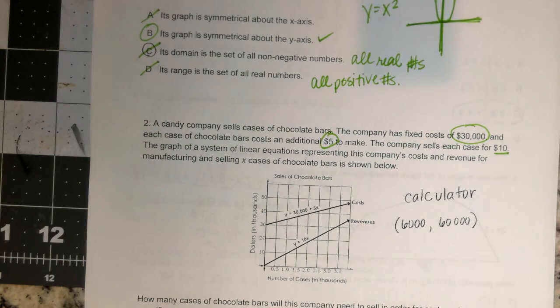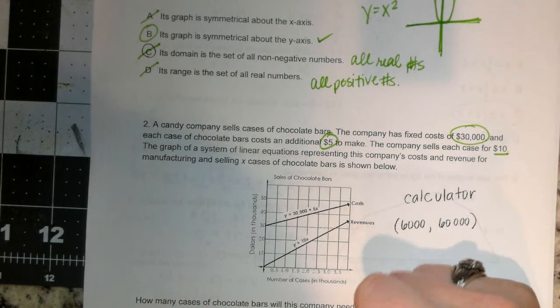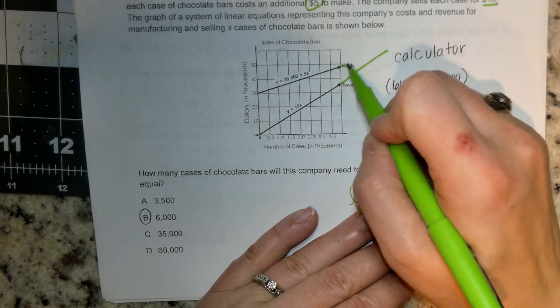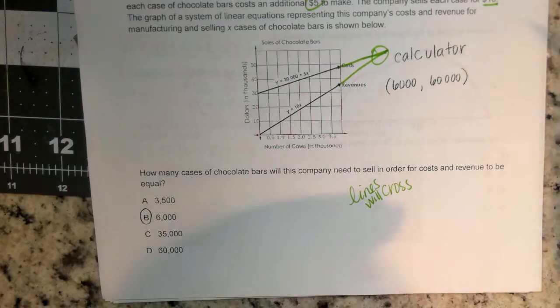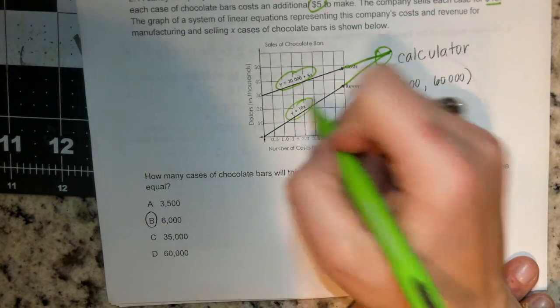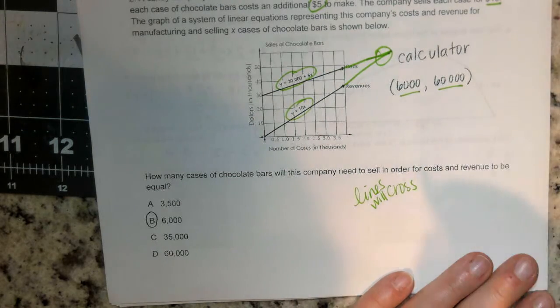Okay, how many cases of chocolate bars will the company need to sell in order for cost and revenue to be equal? Okay, so where they're going to be equal is where the lines cross. You can't see that on the graph right now. It's probably going to happen somewhere around this area. But in your calculator, you could put these two functions into y equals, and then graph them and see where they cross.